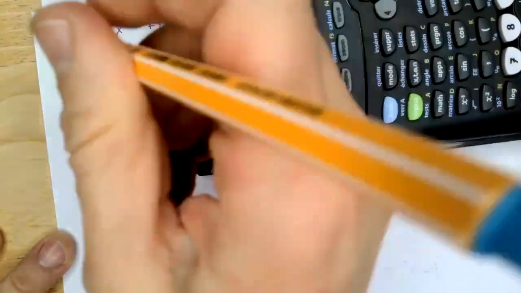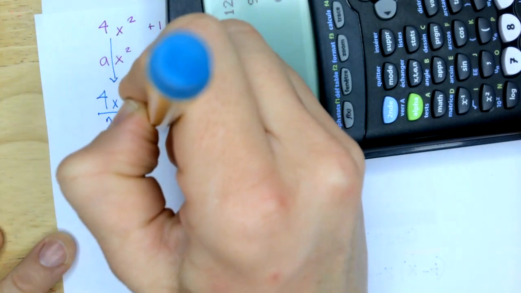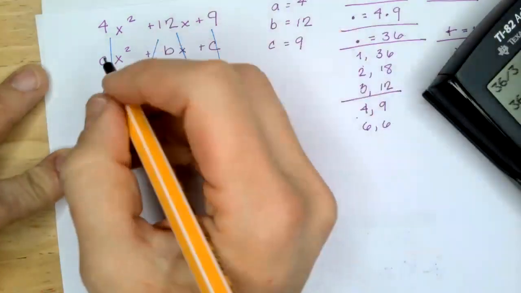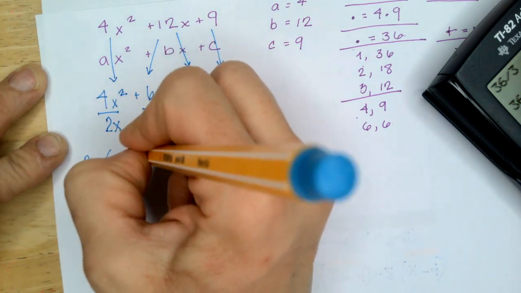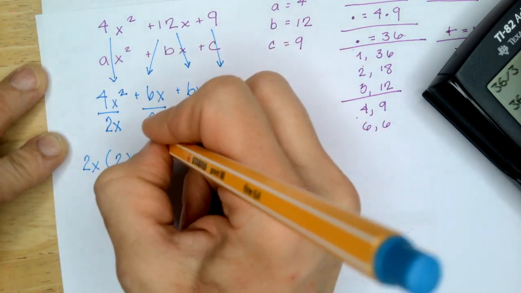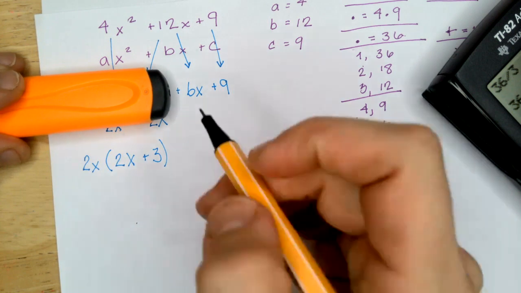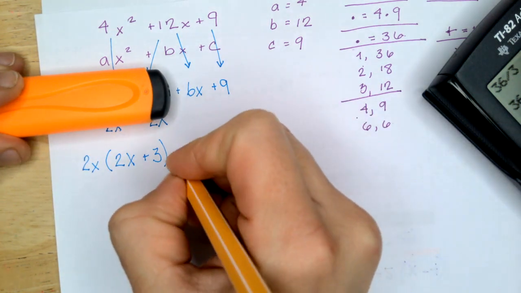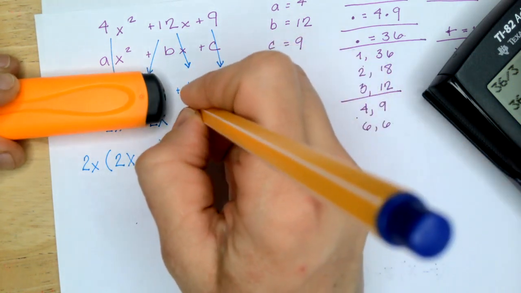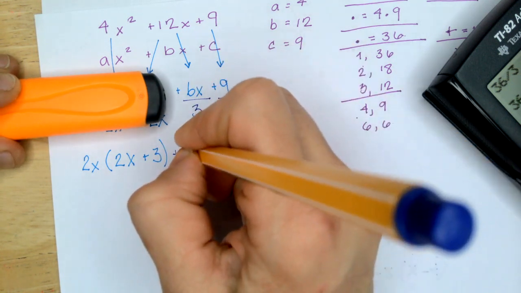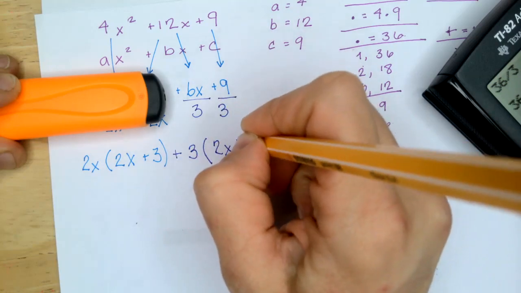4x squared and 6x, I can divide both of those by 2x, right? 4 divided by 2 is 2. X squared divided by x is x. 6 divided by 2 is 3. X divided by x, it's going to look like that. Next group, positive 6x and 9. Since that's a plus, I want to put a plus here, and I'm going to make the factor a positive factor. What can I divide both 9 and 6 by? The number 3. I can't use any x's because the 9 doesn't have any x's, so I'm just going to say 3. 6x divided by 3 is 2x. Positive 9 divided by 3 is a 3.